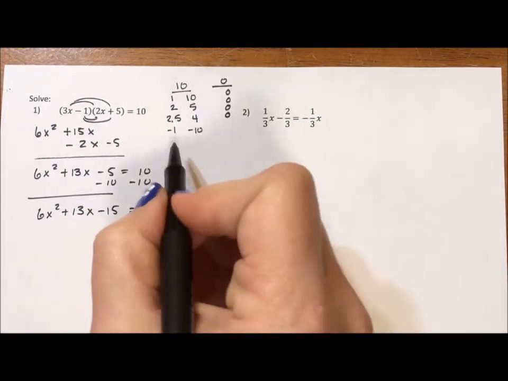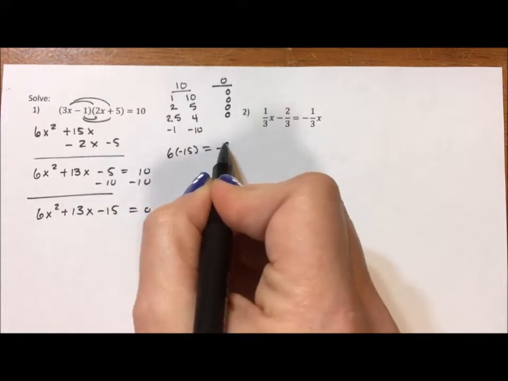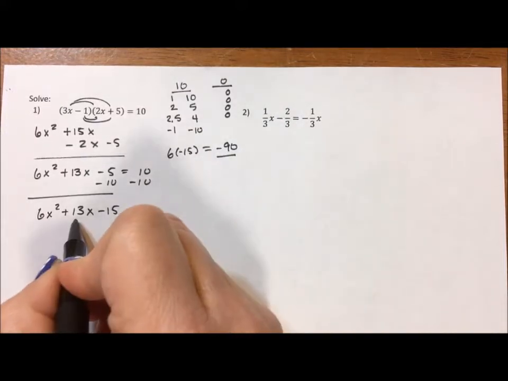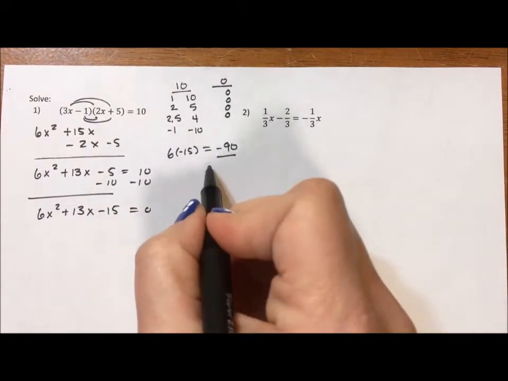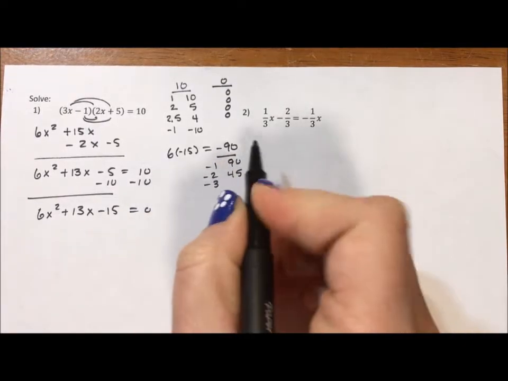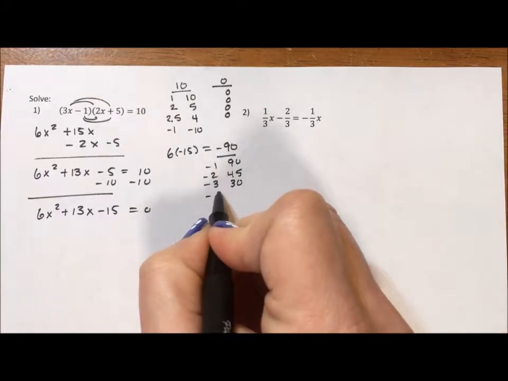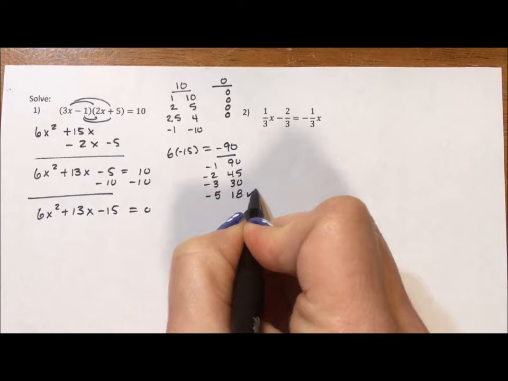Now, I need AC: 6 times -15 is -90, and two numbers that multiply to -90 and add up to 13. Let's see, -1 and 90, -2 and 45, -3 and 30, -4 doesn't work, -5 should. -5 and 18 works.